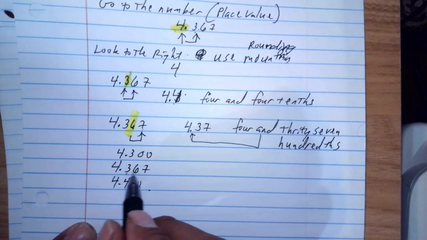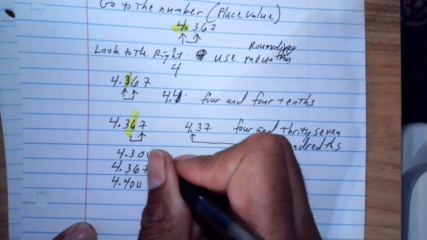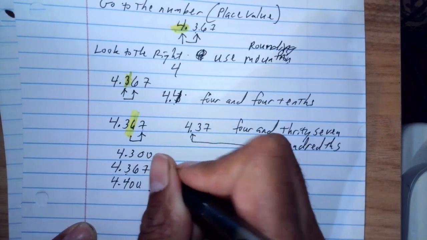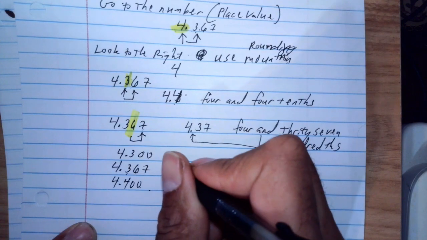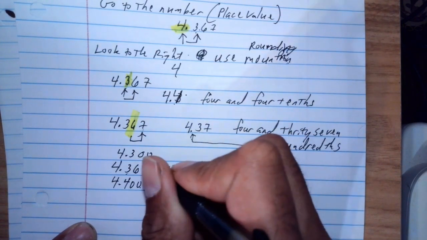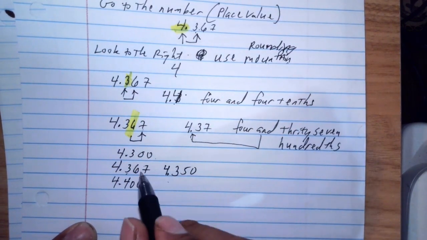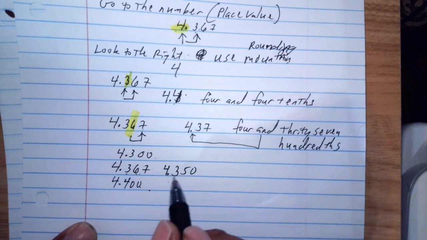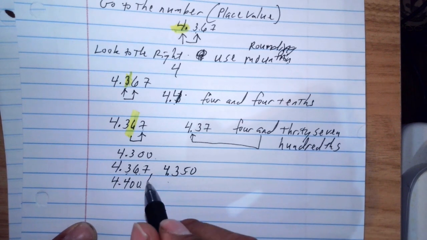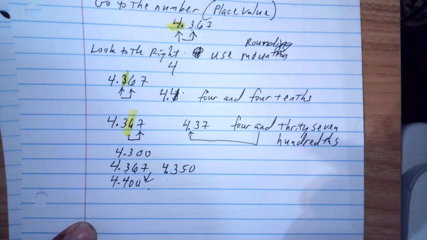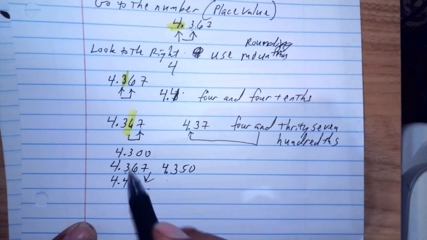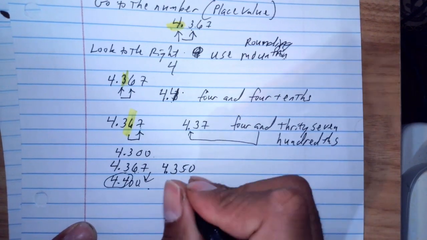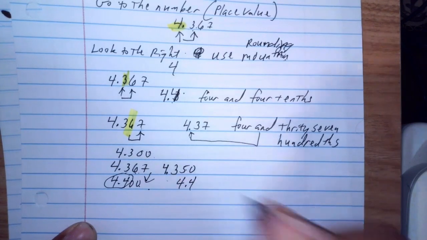Now I need to ask myself, if 4.350 is in between these two, where does this guy go? Well, he's bigger than 5, so that means he's closer to the 400 than he is the 300. So yes, it would have to be 4 and 4 tenths.